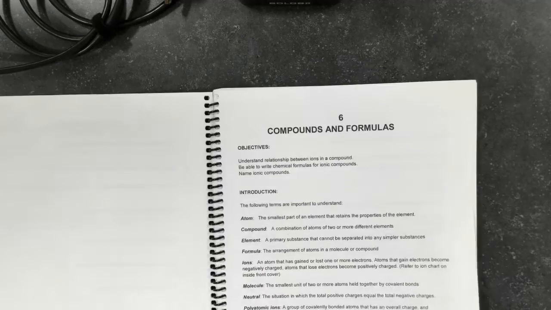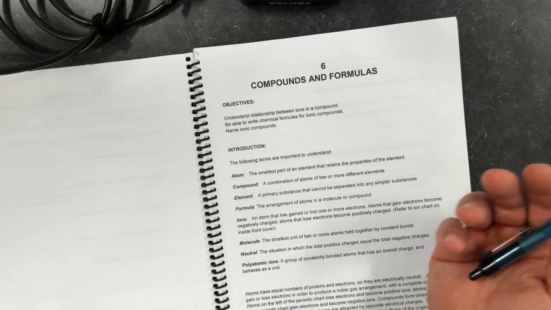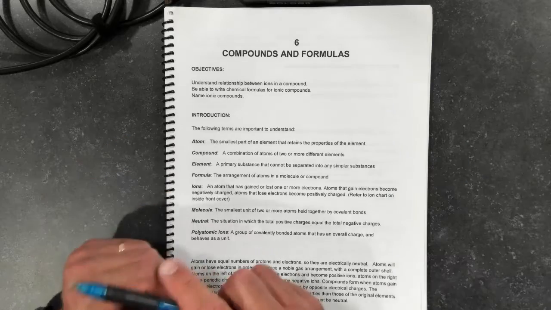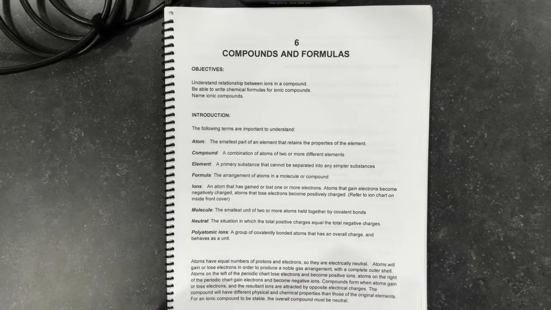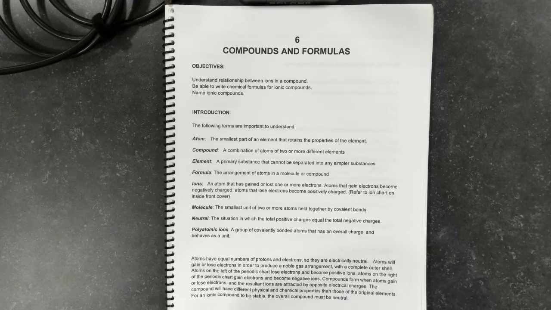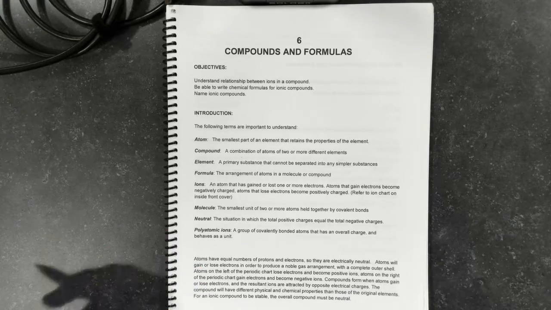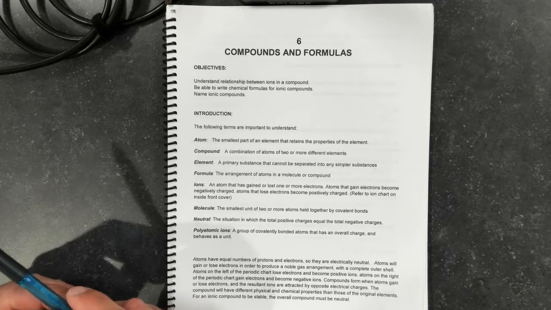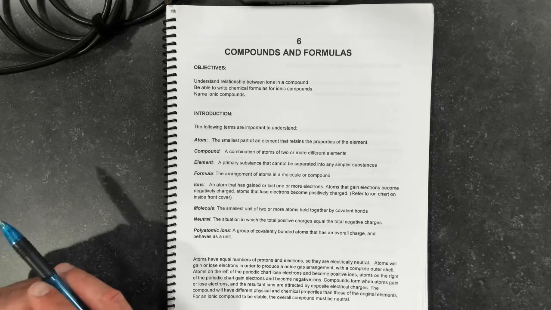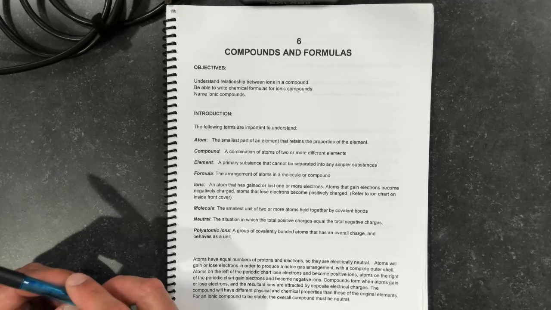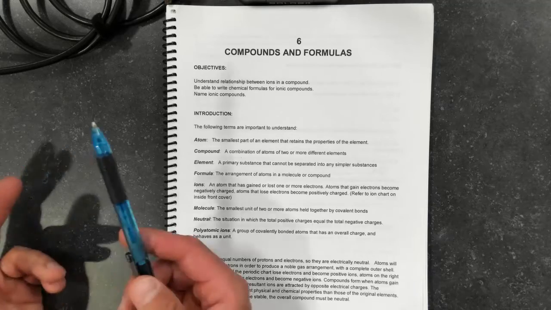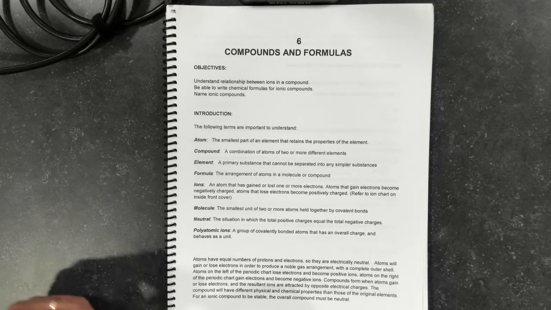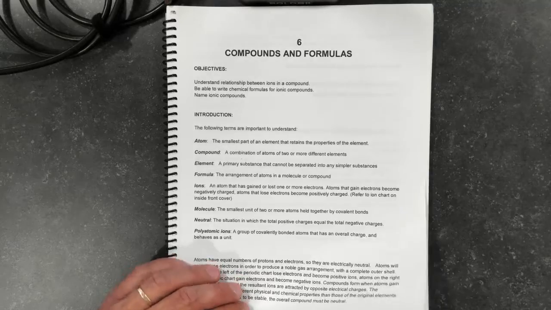Now, when they gain they become negative, when they lose they become positive, and negative and positive charged ions attract each other. And importantly, ionic compounds have very different properties compared to the original elements. If you look at sodium as an element, it's a malleable, very soft, very reactive metal. Chlorine is a gas. If you combine sodium and chlorine, you get sodium chloride, which is essentially table salt. And the ionic compound, as we already mentioned, is a neutral compound.